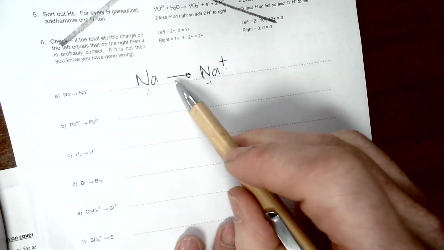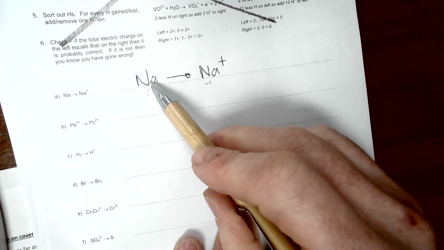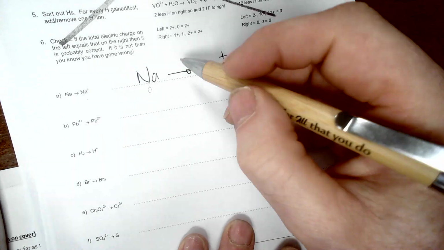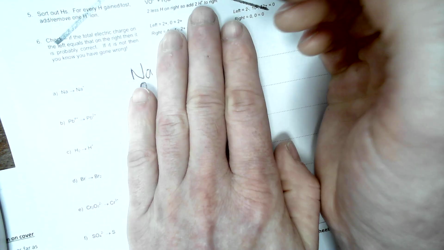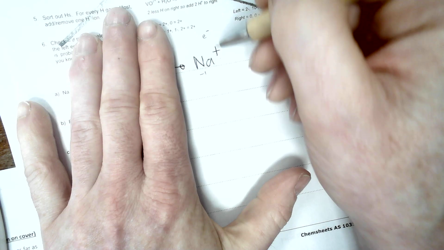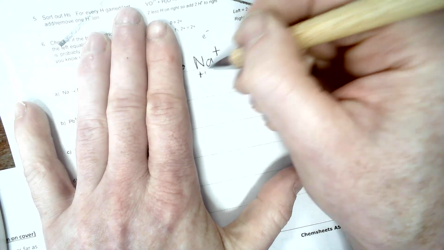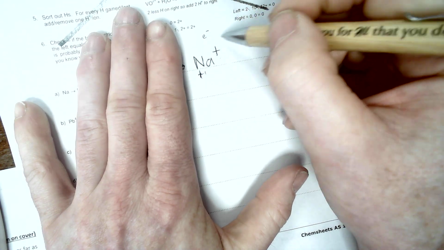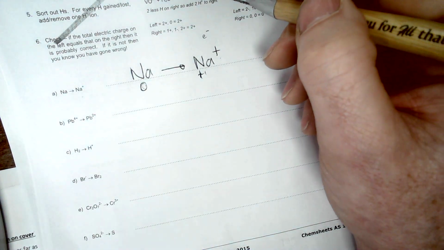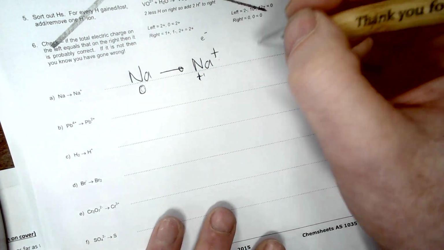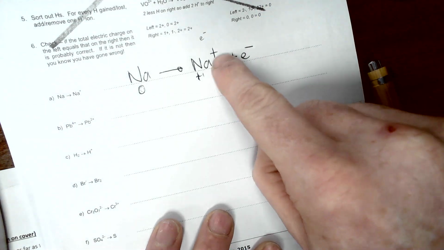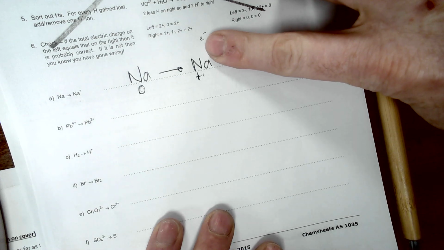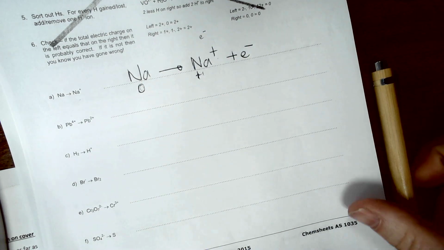I've got to put electrons on one side of this equation or the other. All right. So, an electron is an e minus. Overall, this side has got a charge of 0. There's nothing charged on this side. And this side has got a charge of +1. So I've got to add an electron onto one of these sides to make the sides balance. I'm going to put it on this side, because a plus and a minus cancel each other out. And that means this equation is now balanced.